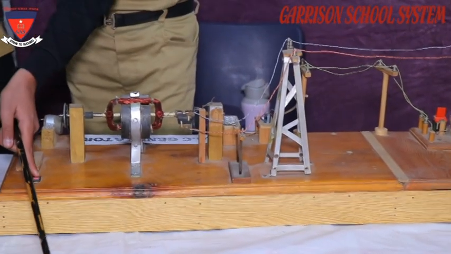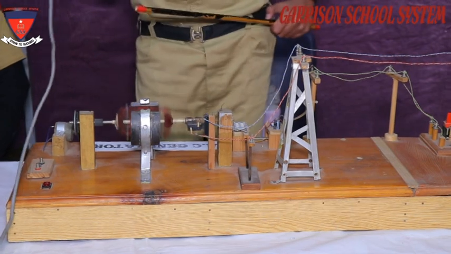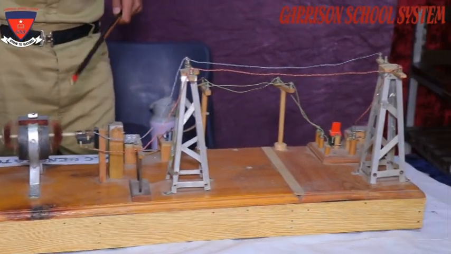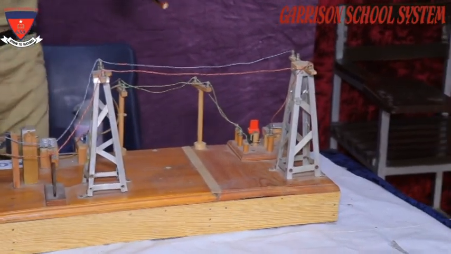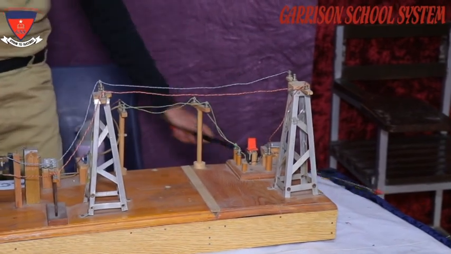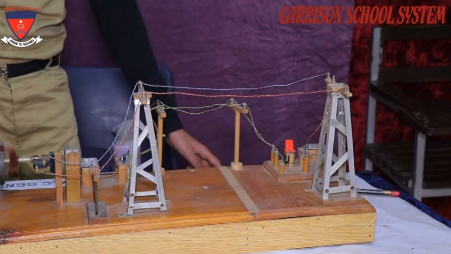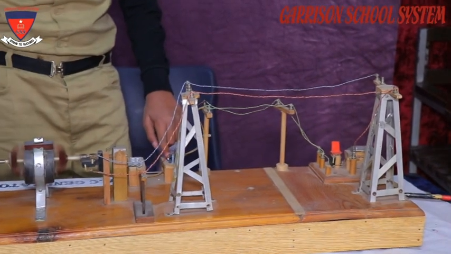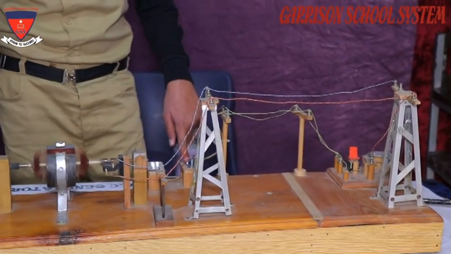When we switch on the button, the rotor moves and the coil also moves with the rotor and produces electricity. The electricity goes through this wire, and is passed through this button, and when we switch on this button the electric bulb glows.